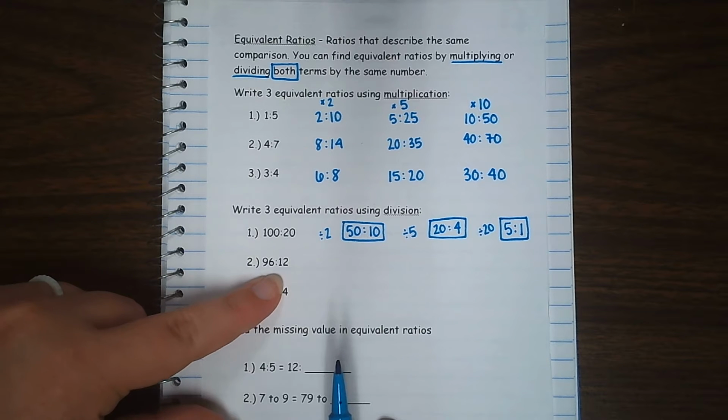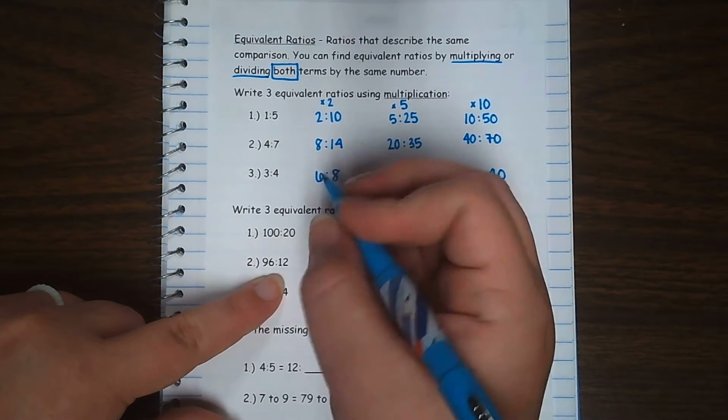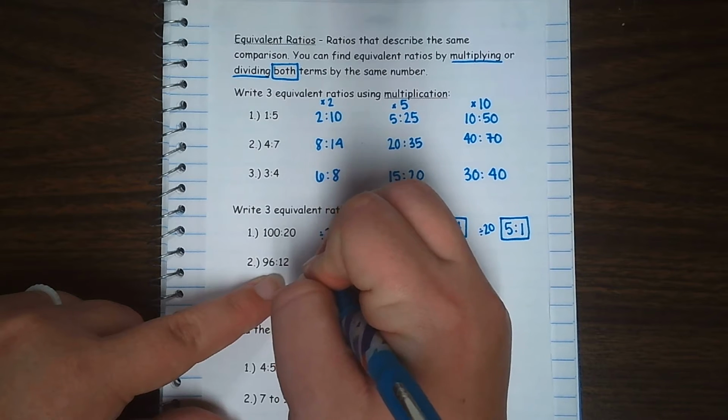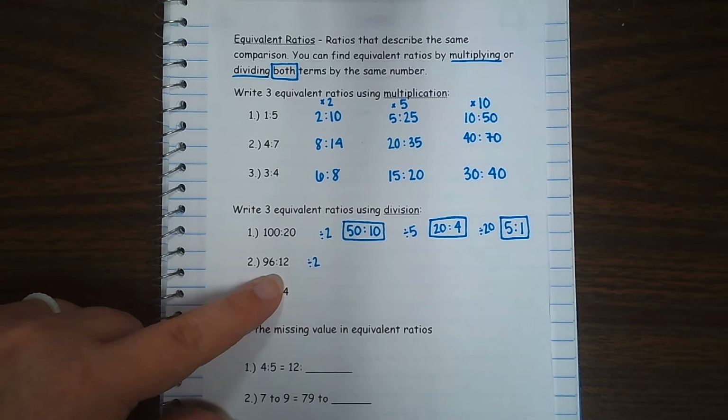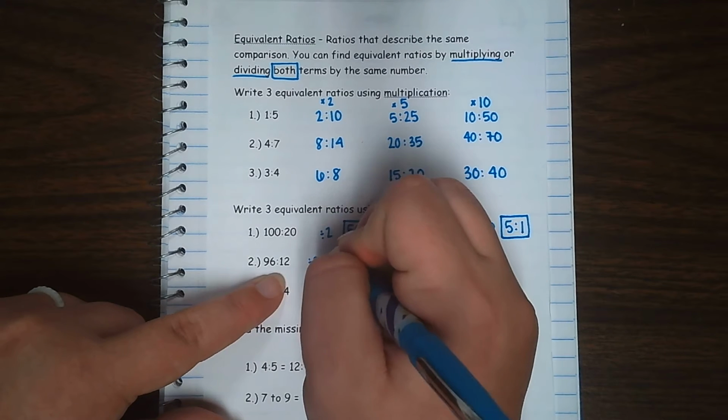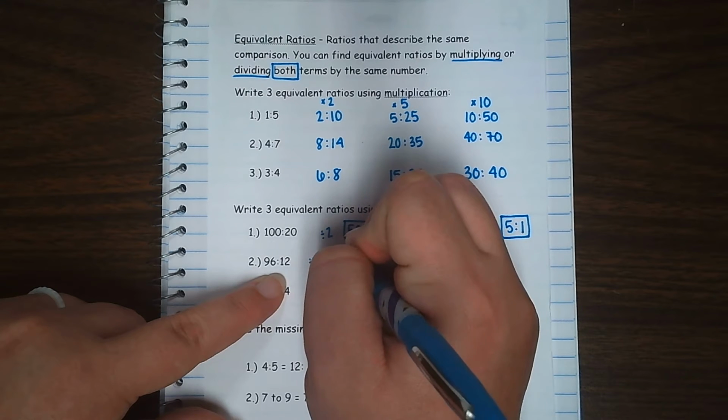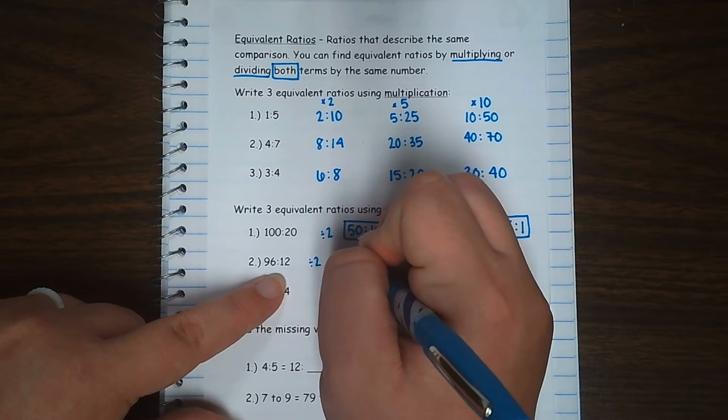Go again with 96 to 12. I could divide both of these numbers by 2. 96 divided by 2 is 48. 12 divided by 2 is 6.